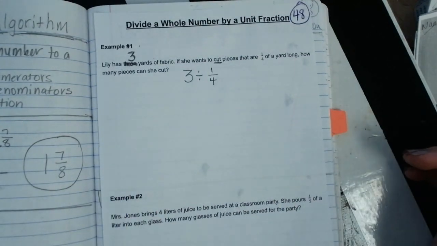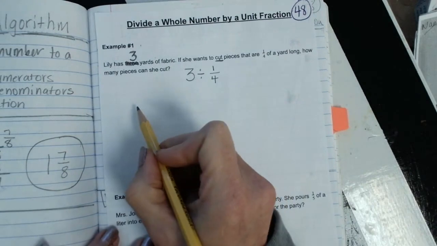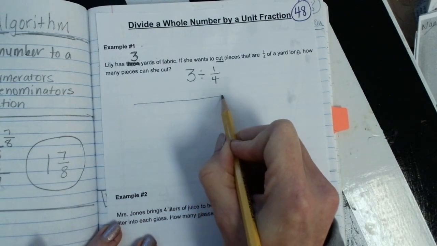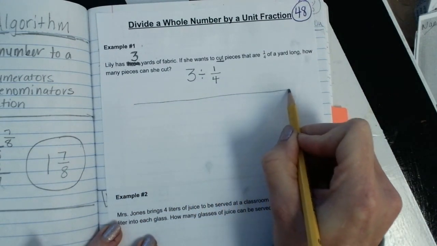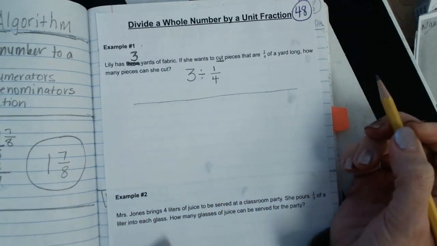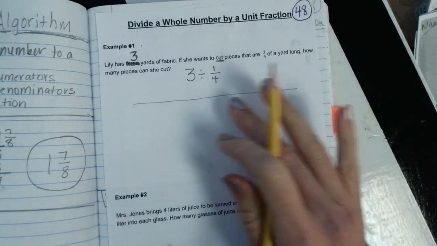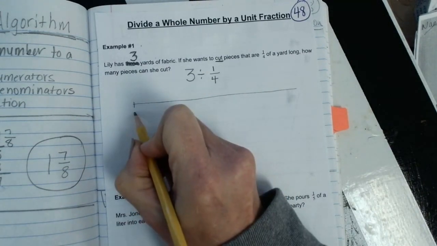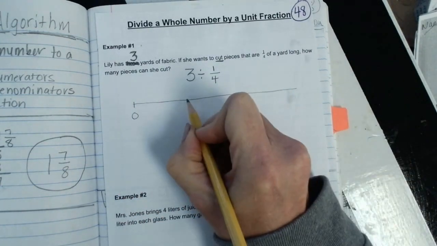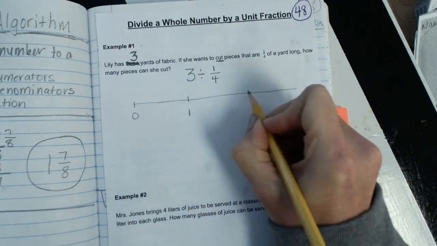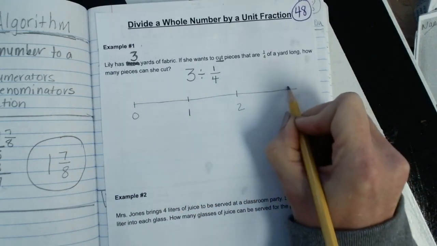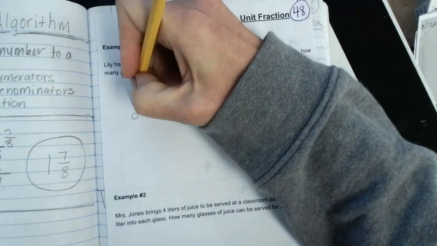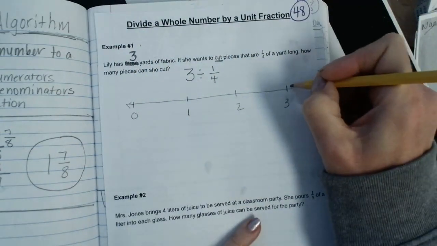So let's do a picture to see what this looks like. Okay, so let's start with drawing a line to represent those 3 yards of fabric. Okay, 3 yards. So let's think of it. Draw a line to represent the 3 yards. We would have, let's see, 0 would start here, and then we're going to separate it into, here would be 1 yard, 2 yards, and then 3 yards right there. And I guess we could think of it that we're drawing this fabric out on a number line, so let's think of it as a number line.